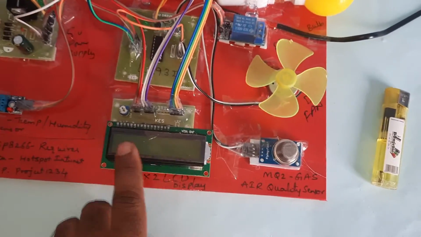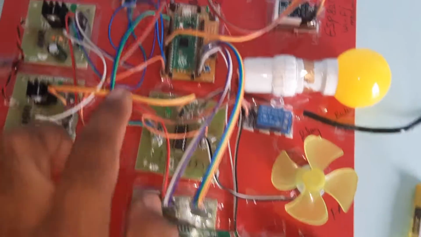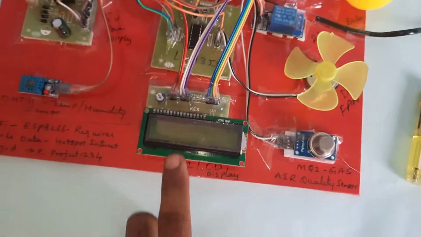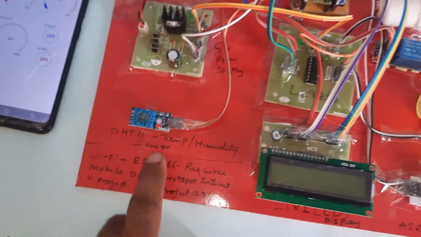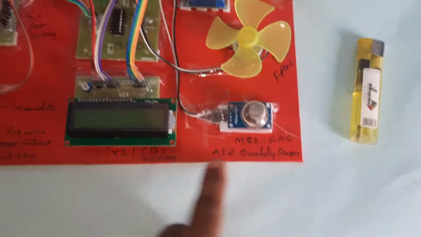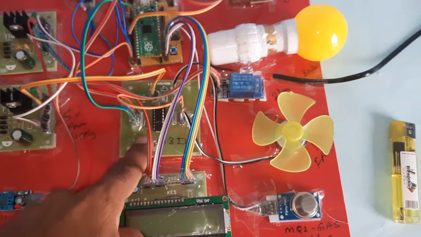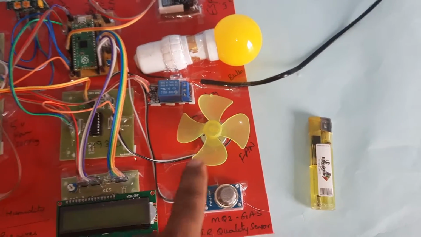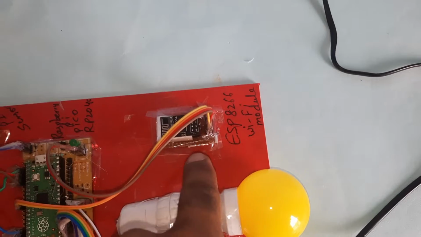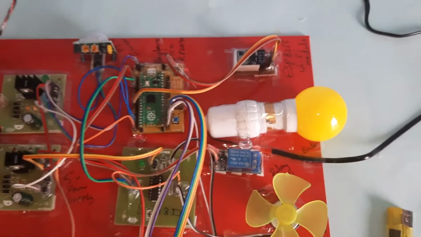The 16x2 character LCD displays whatever process is going on. The sensors are the DHT11 temperature humidity sensor, the MQ2 air quality sensor, and the PIR sensor, and there is one L293D driver IC, relay, AC bulb, and DC fan, and the ESP8266 AI Thinker module.